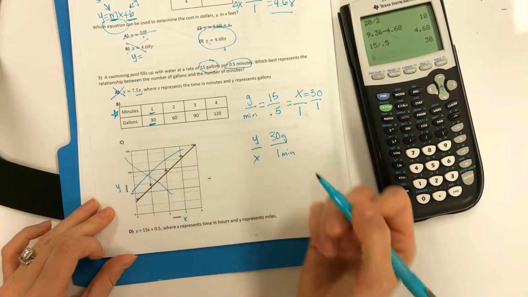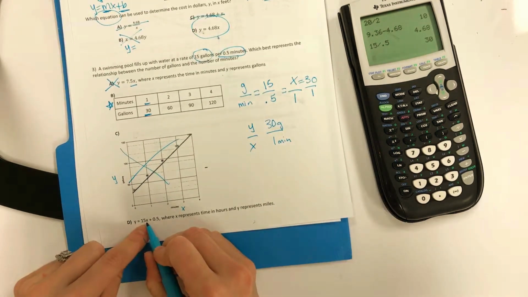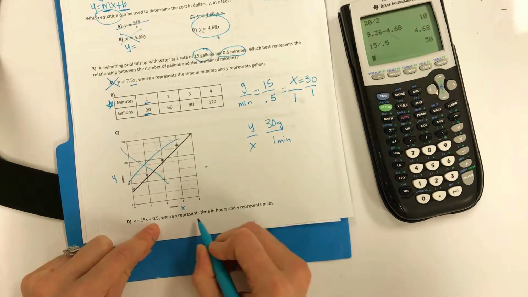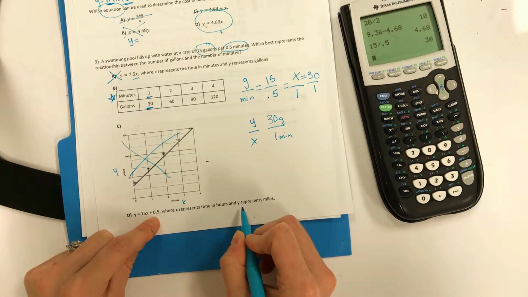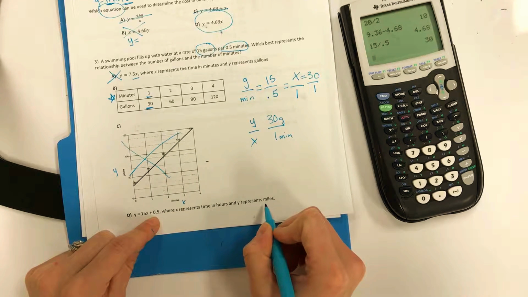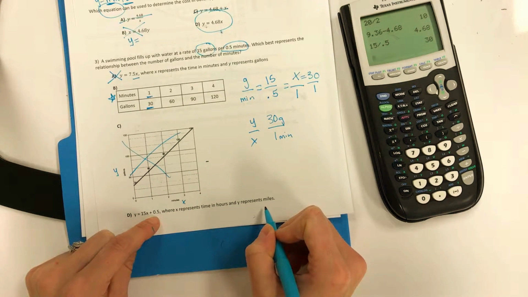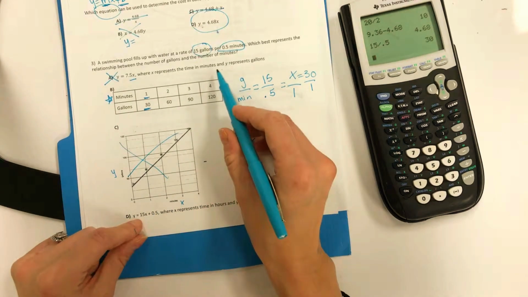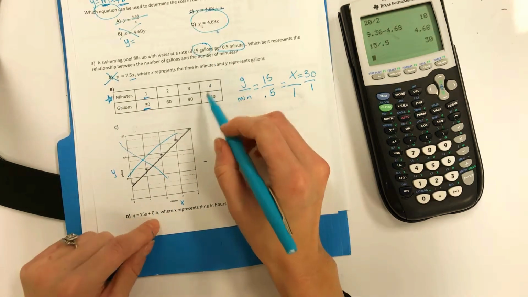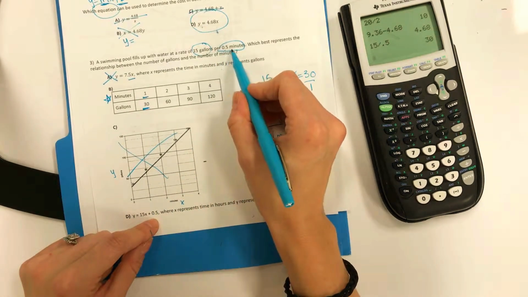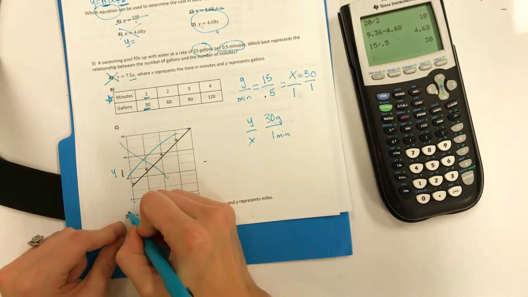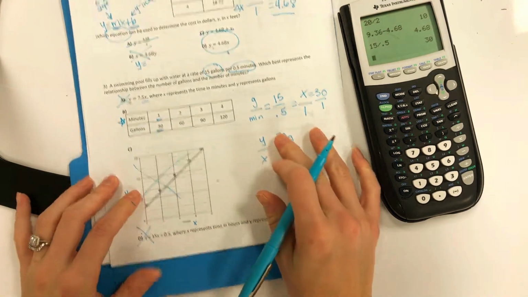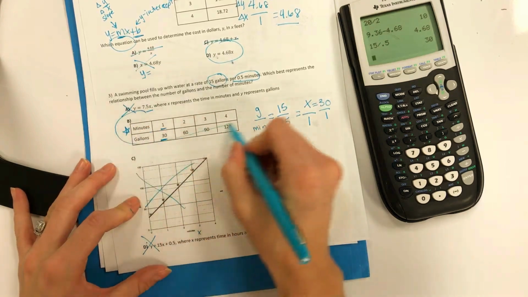So C is out. D, 15x plus 0.5, where X represents the time in hours and Y represents the miles. No, that one wouldn't make any sense either. 15 gallons times your minutes plus the 0.5, no. If it doesn't make sense, then you know it can't be your answer. B.